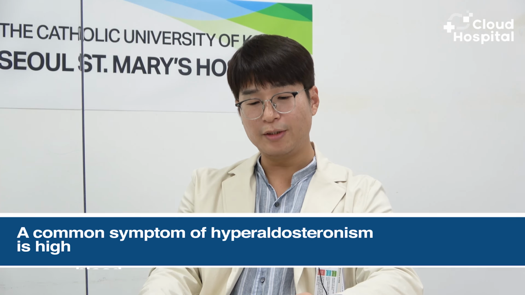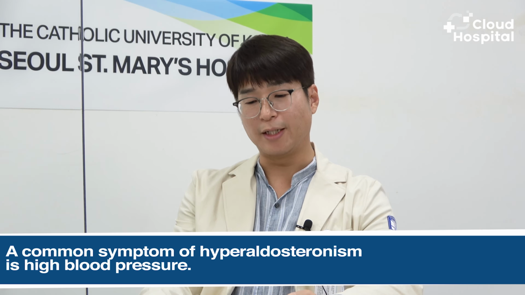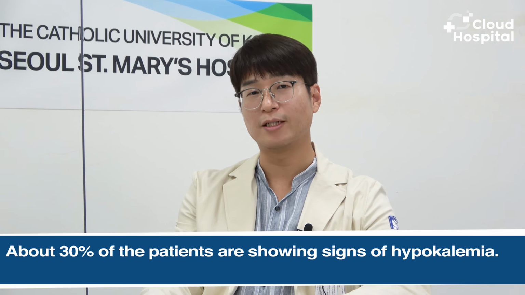So what about the symptoms of this disease and how to distinguish this disease from hypertension? A common symptom of hyperaldosteronism is high blood pressure. Among them, hypertension in the relaxation period is especially severe. The hormone aldosterone is a hormone that releases potassium, so hypokalemia is common in patients. About 30% of the patients show signs of hypokalemia.